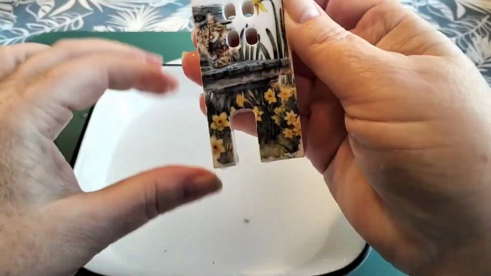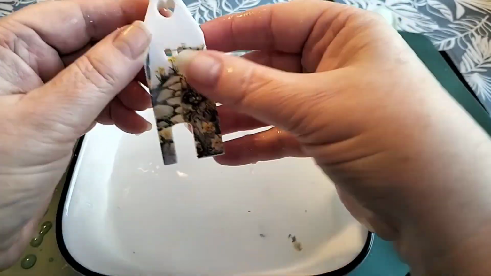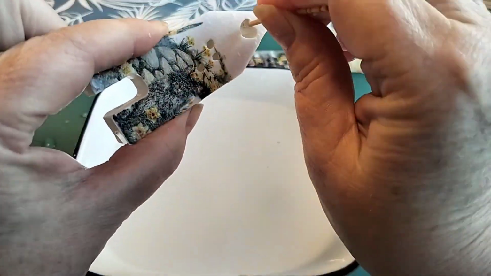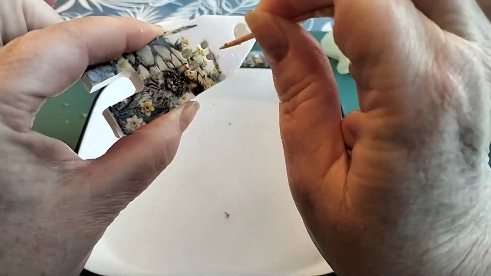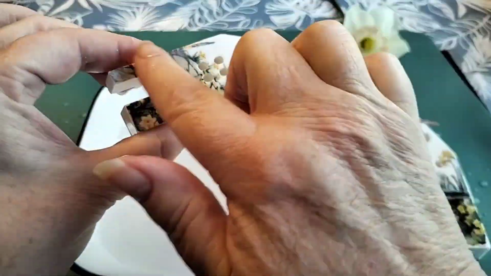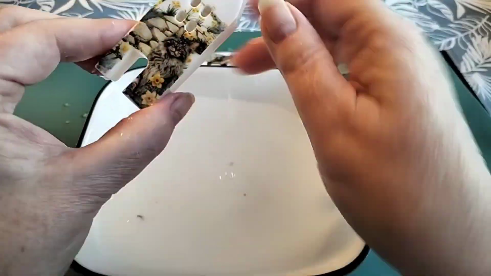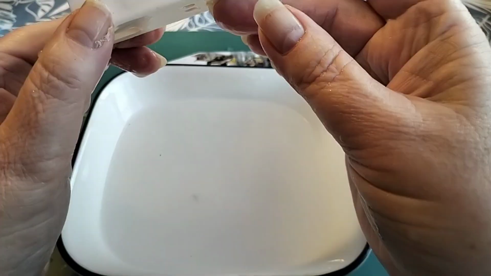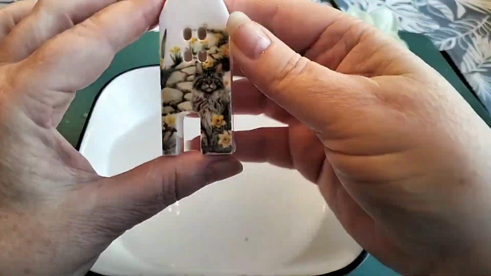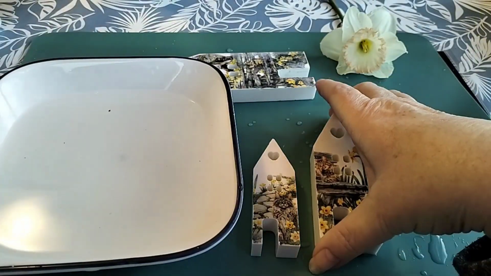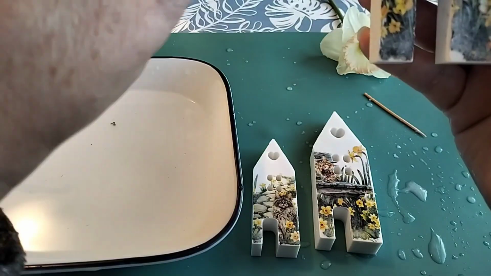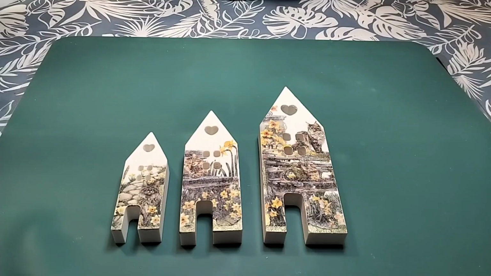It could be from a whole fresh new sheet, or it could just be a piece of paper with an image on it that you think would be camouflaged in there. And you pop a little bit of Mod Podge on the bare part, apply that image down again, wait till it dries, and then just smooth it off.